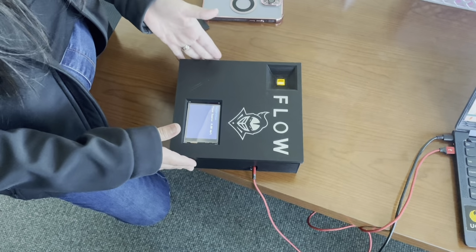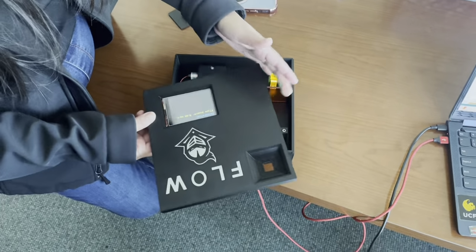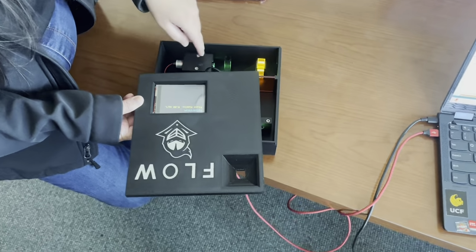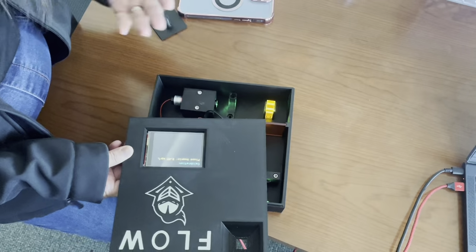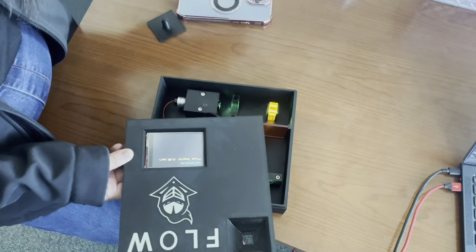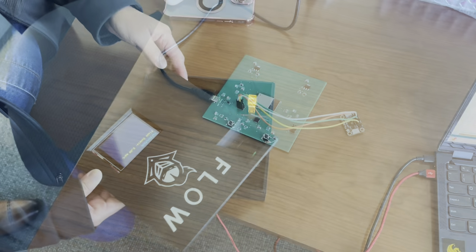All right, for our specification, we have a compact, lightweight device. We have this 3D printed, and inside we made sure that our sample over here gets excited by our 532 nanometer source. That's one of the specifications that we mentioned.